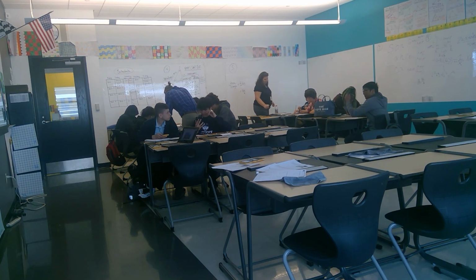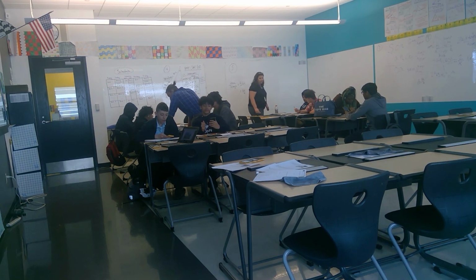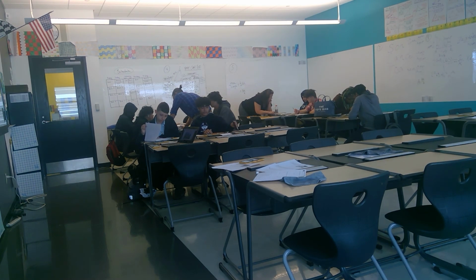We're given the base is 44. What we need to find is that height. The height is going to be that altitude that we just dropped. Do you know how to find the height? It's just simple addition and subtraction.